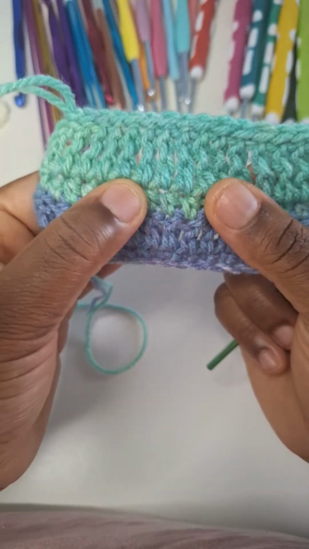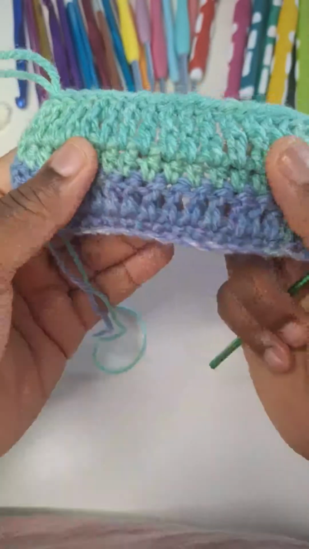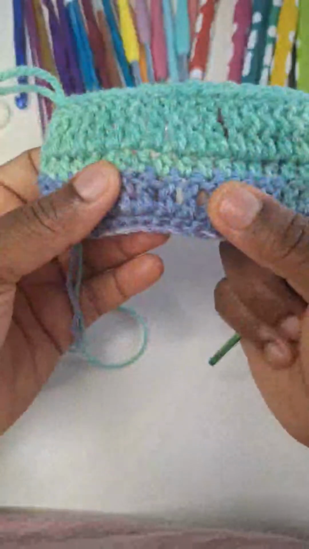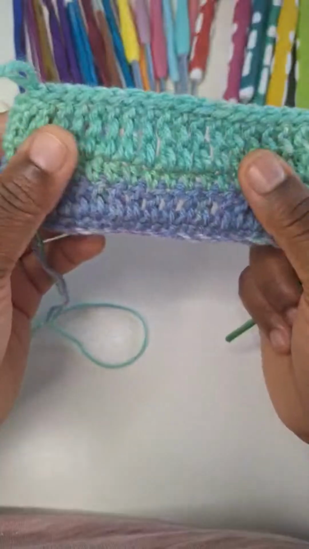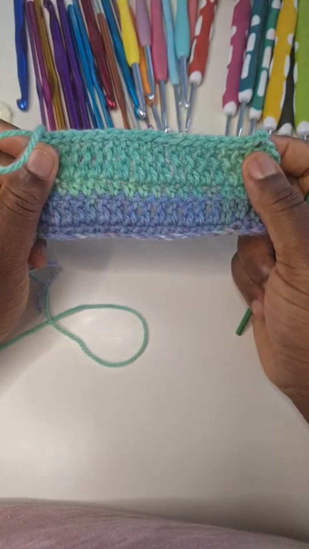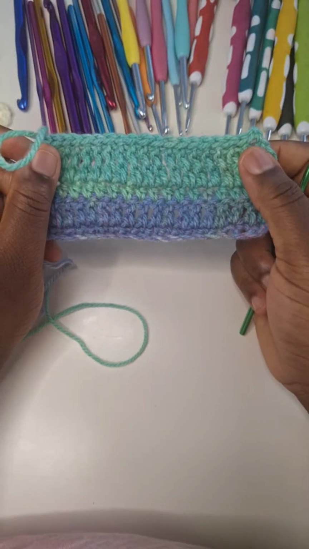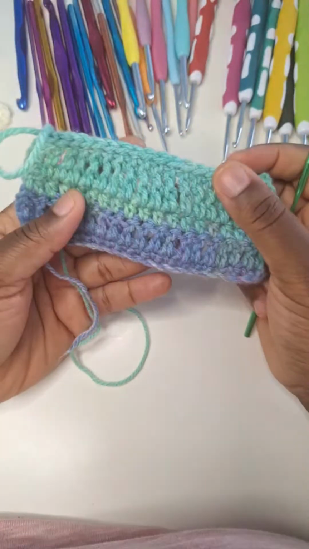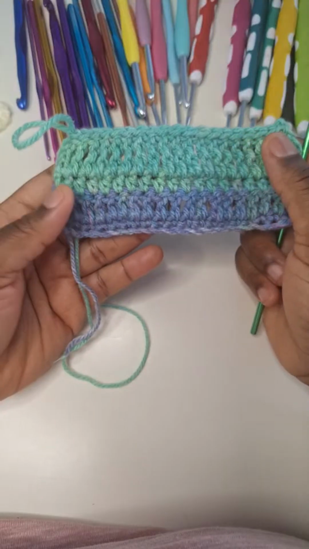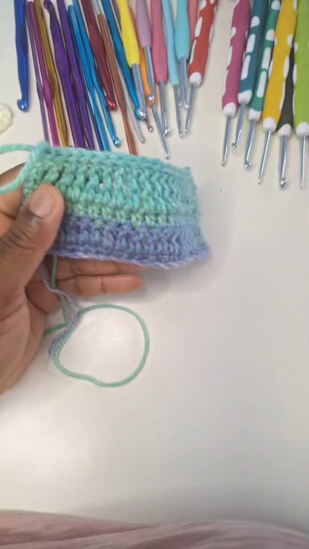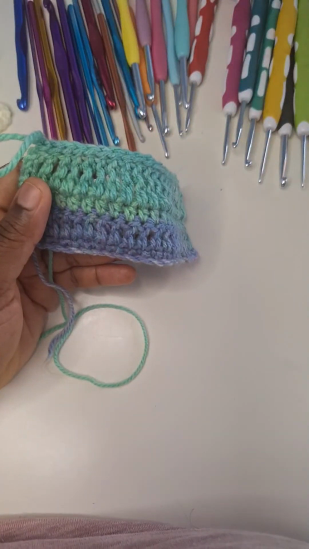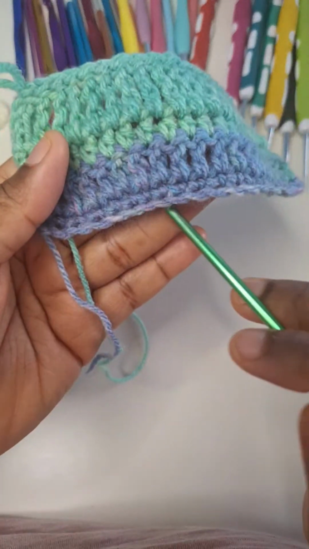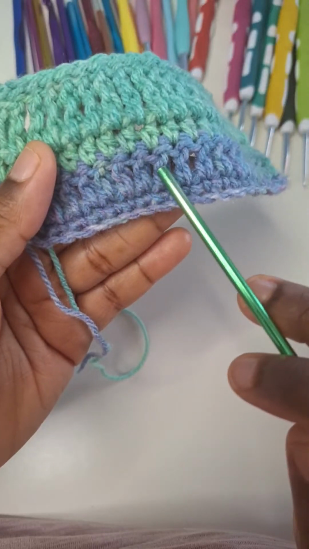Slightly stretchy with fewer gaps. You can choose a half double crochet when you want faster progress than the single crochet. So now we have the half double crochet, which is this one here.